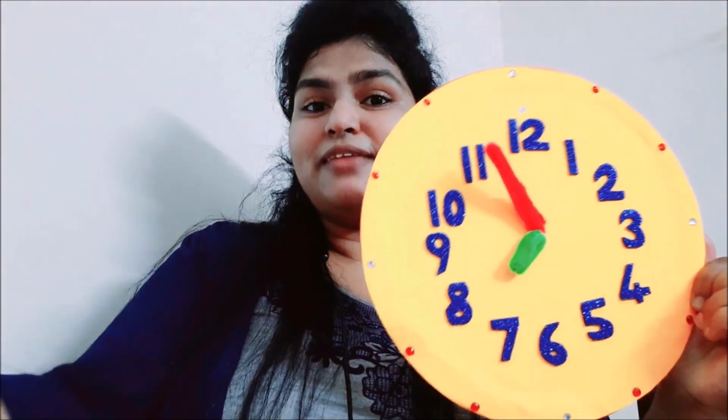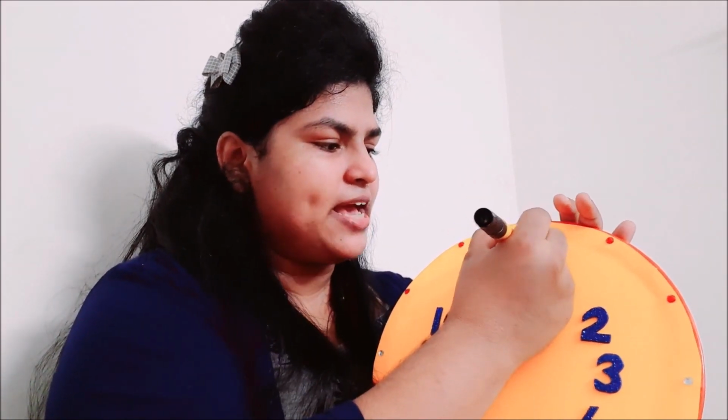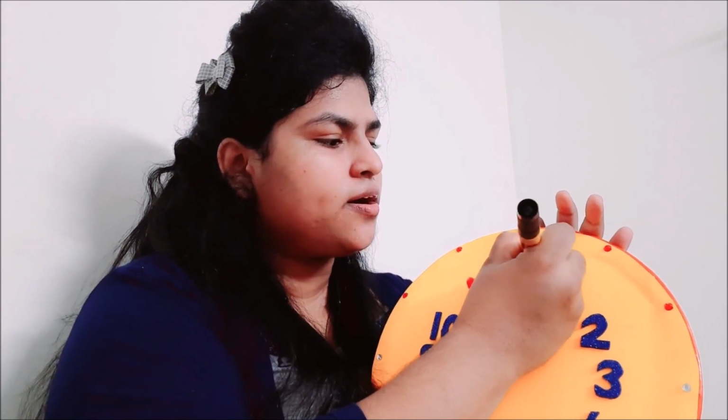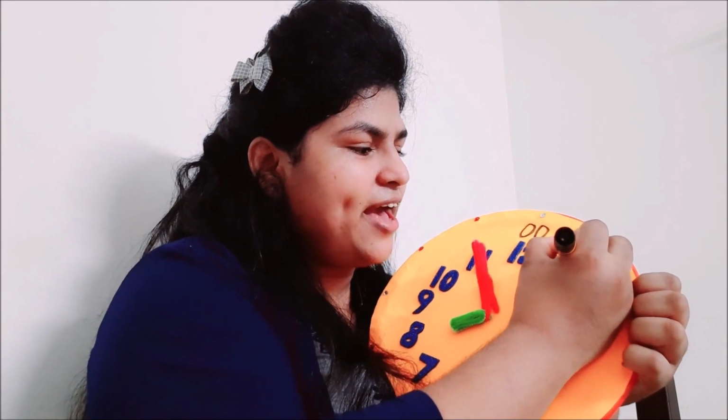The invisible numbers are the answers of the table number 5. So if you want to read time, you need to know the 5 times table. This is the beginning and this is the end, so I'm going to keep it as 0 or the o'clock. And now I'm going to start from here. What's 5 ones are? 5 ones are 5.